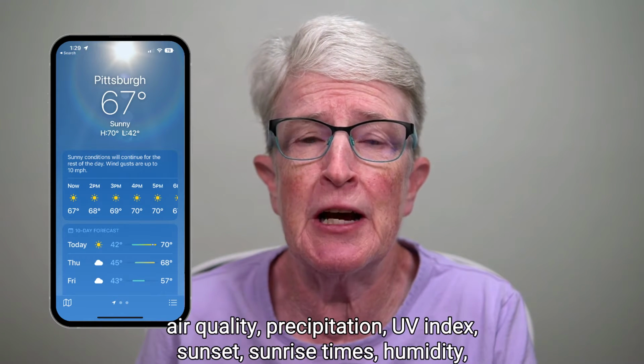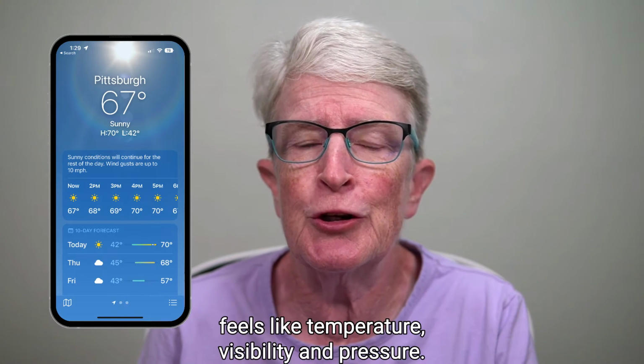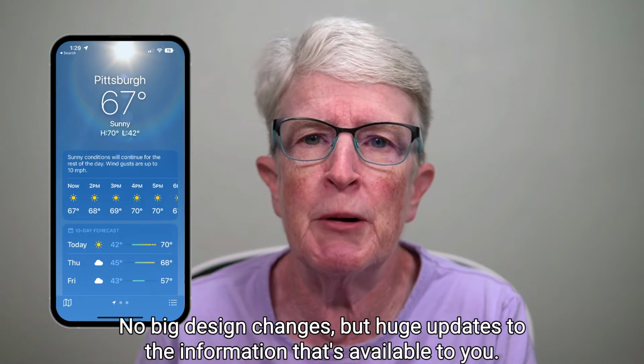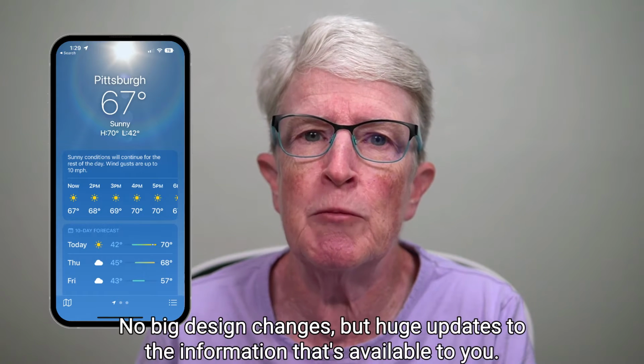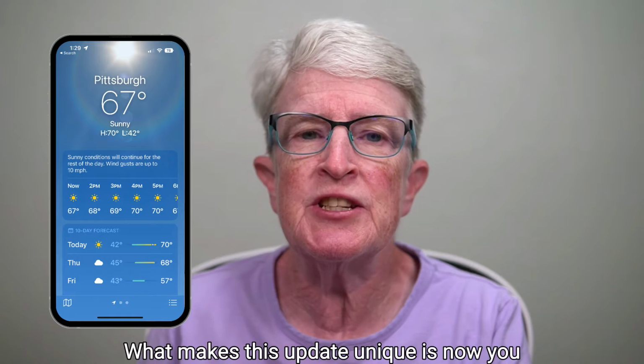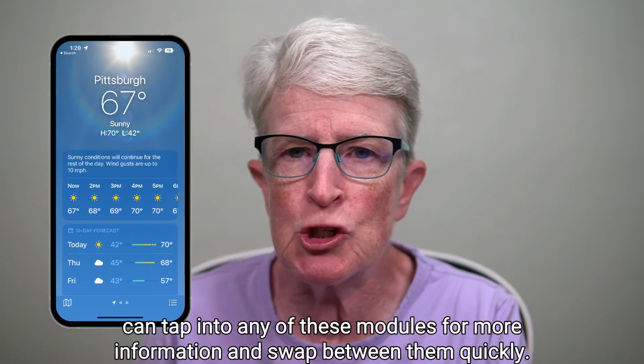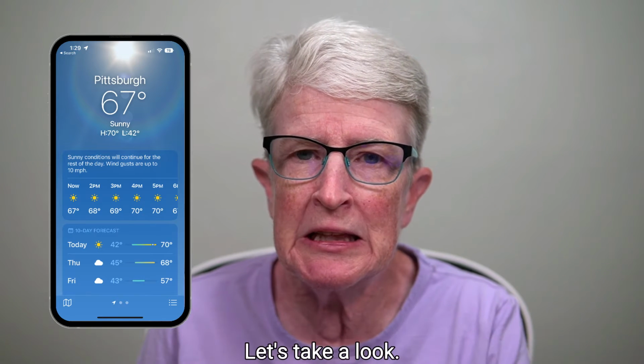Let's get started. The Weather app on iOS has always had the forecast, daily temperature, air quality, precipitation, UV index, sunset, sunrise times, humidity, feels like temperature, visibility, and pressure. No big design changes, but huge updates to the information that's available to you. What makes this update unique is now you can tap into any of these modules for more information and swap between them quickly. Let's take a look.